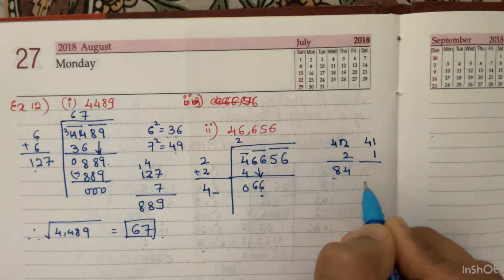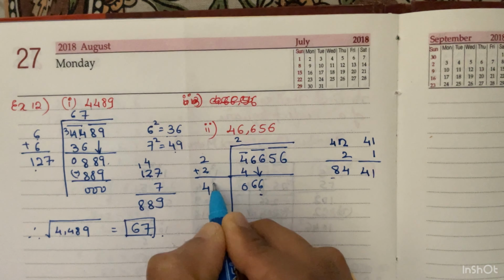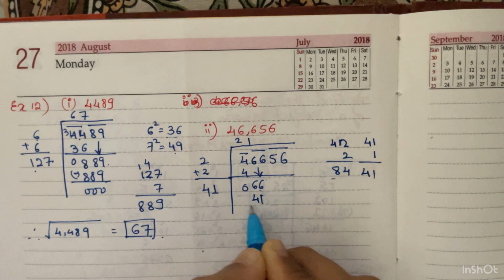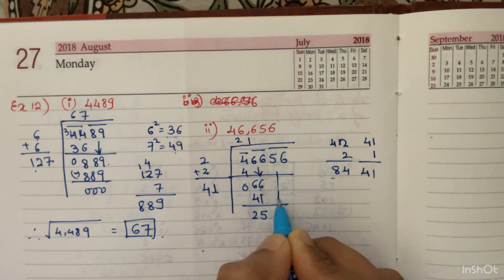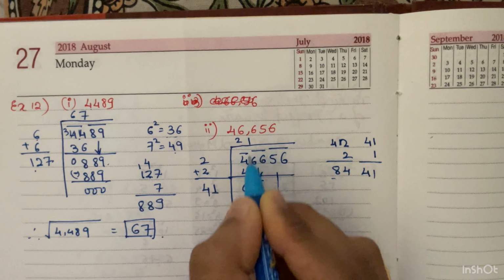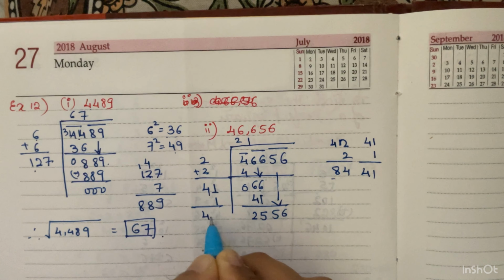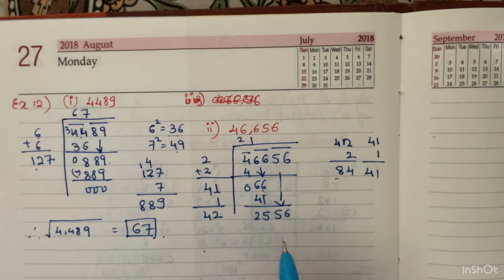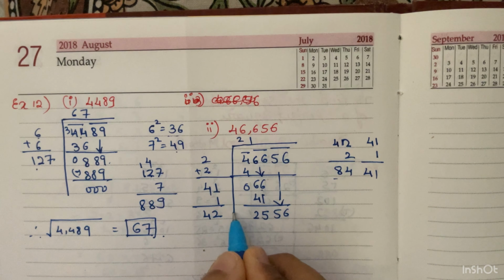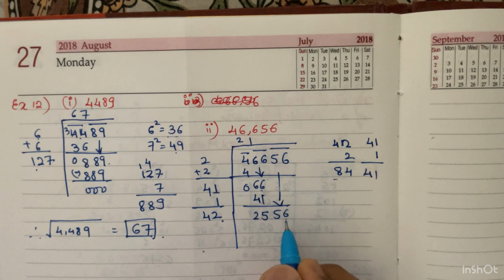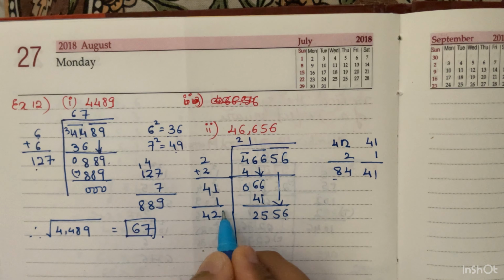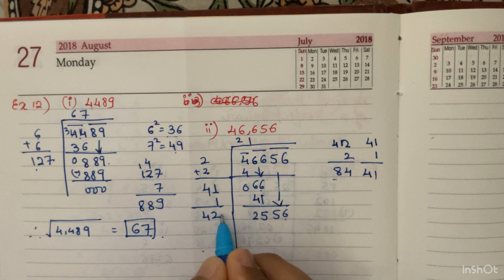We are left with only this one option. So 41 1s I'll get 41. 6 minus 1, that is 5, and 6 minus 4 I'll get 2. 25. Now let me take 56 down. This one we need to add with this. So I'll get 42. Okay. Now here we need to add one number. Okay. Now here the number ends with 6. So if I write 1, 1 1 is 1. Okay. If I write 3, 3 3s are 9, 4 4s are 16.